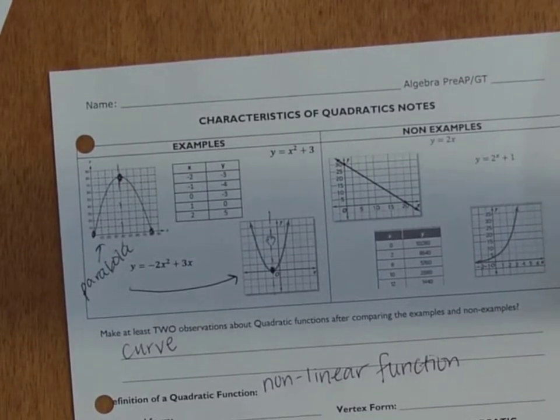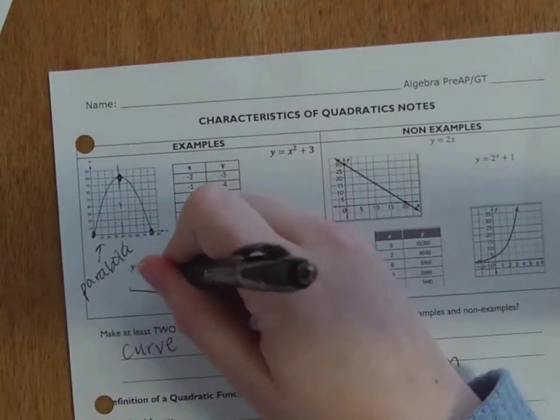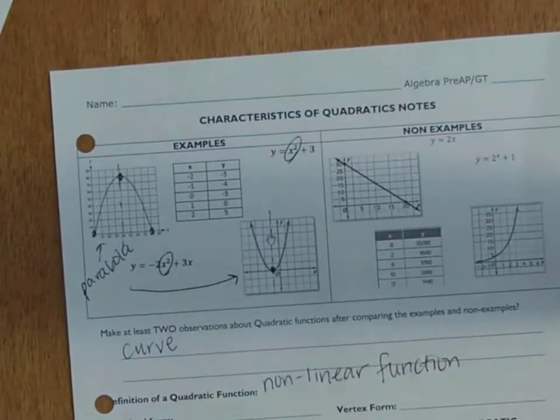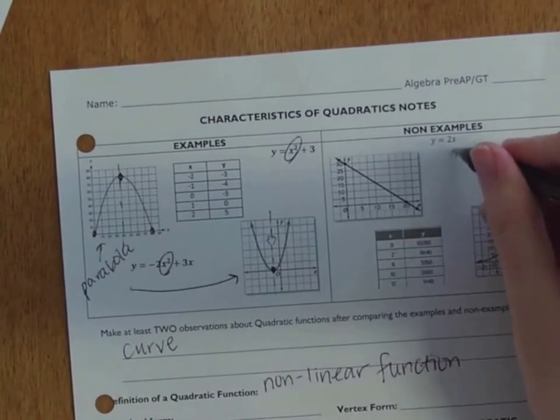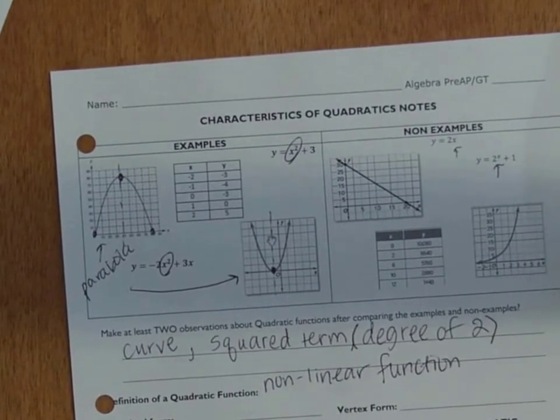What is something that a quadratic would have in the equation that a non-quadratic doesn't? John? It's got a degree of 2. We're going to have an x squared term. We do not have that over here. Not the same. Anything else?